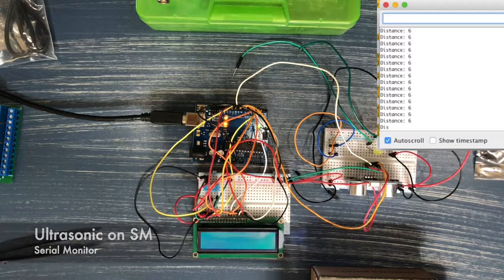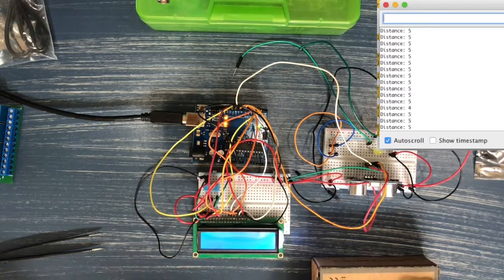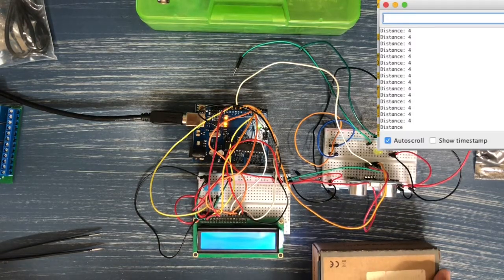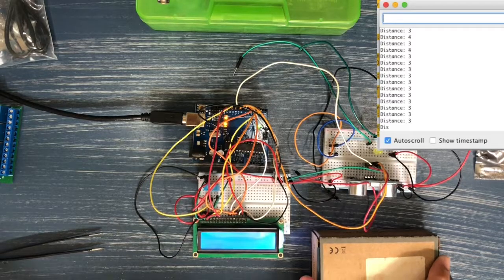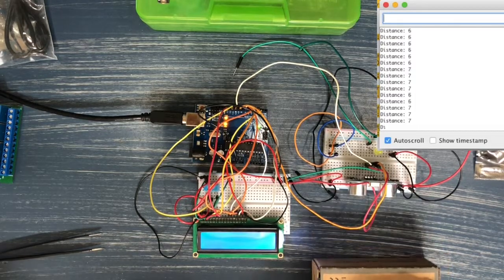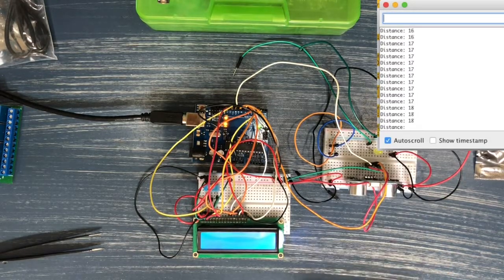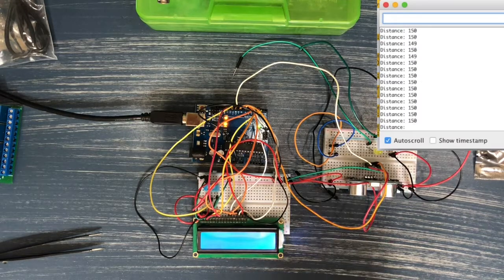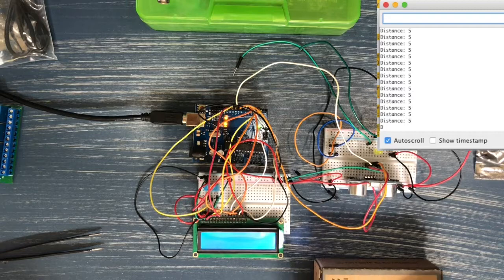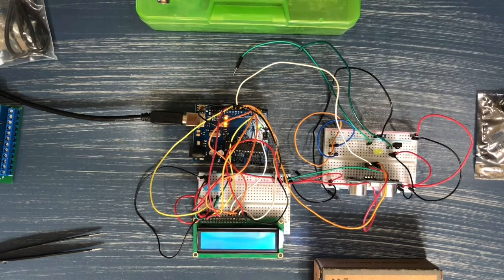Distance of 4, 5. Okay, as you bring it in closer, it goes down to 3 inches. And as you bring it out, 8, 9, 10, 50, 100, 200, all the way out. And then just boom, right in front. 4 inches. Okay, great. This is great data to see on a serial monitor. I mean, this is data that we would definitely want to see on an LCD screen.